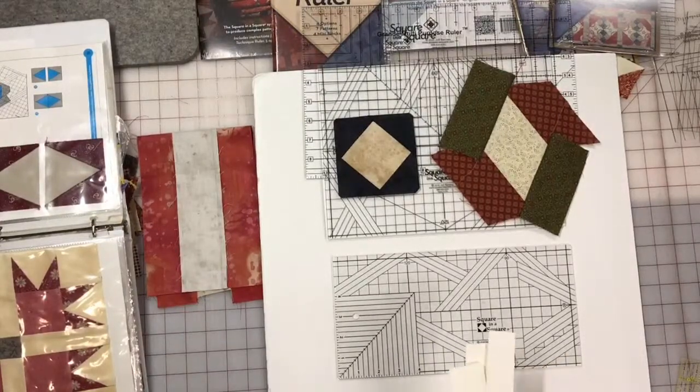So, for those that won't get their kits by the time you start the block of the week: we are going to start the block of the week on Monday, and some will have their kits and some won't because we're still in the process of getting it all done. You can either just watch and learn and get prepared, or you can make a block from your scraps to make sure you understand what's going on and to learn, and then when you get your kit, make your block.